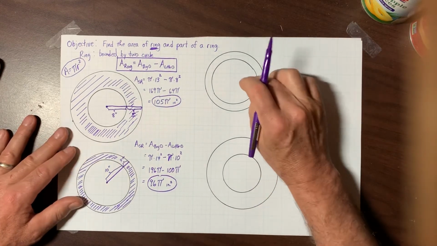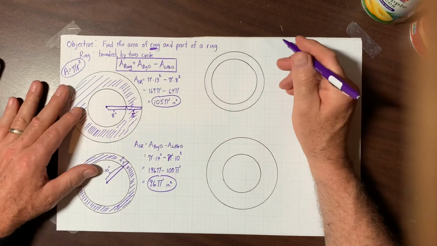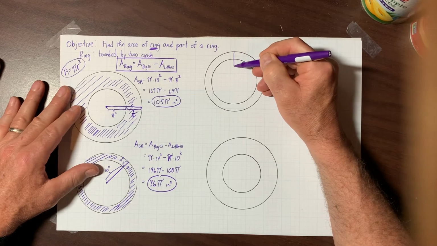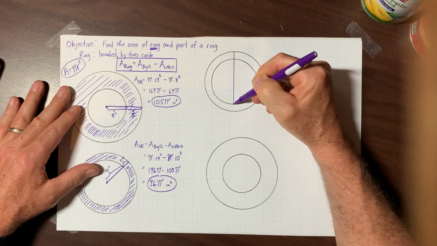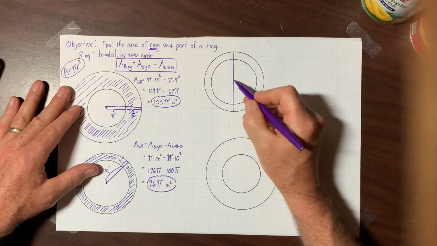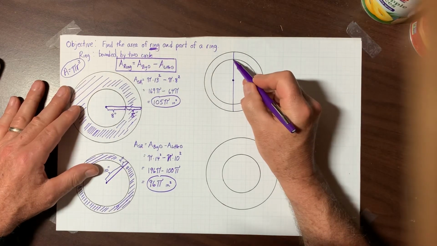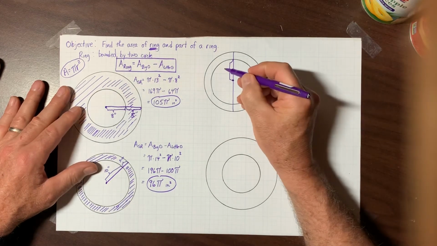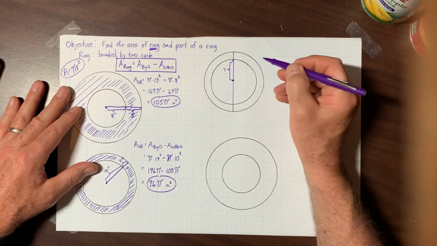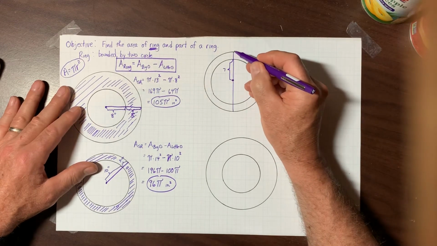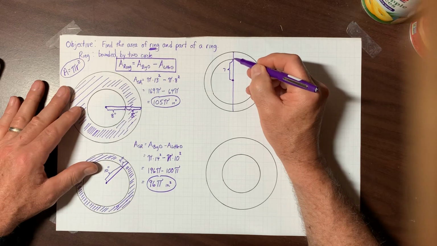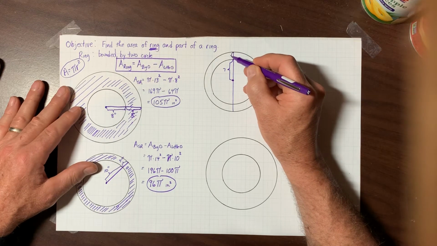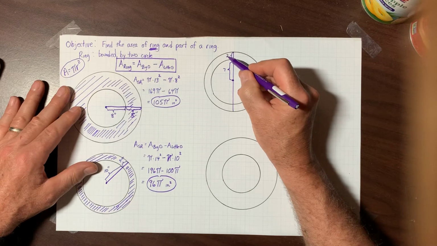All right. Let's make a problem out of this here. Let's suppose that I come in and I draw in a diameter. And this is the center here. And I tell you that the radius of this small circle is, let's say, 7. And the distance from the outside edge of the small circle to the outside edge of the big circle is just 2.